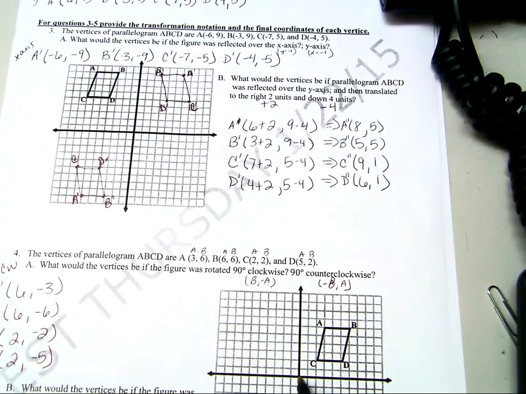6, 1, 2, 3, 4, 5, 6. Negative 3, 1, 2, 3. 6, negative 6. So I'm going to go down 3 more. Then I got 2, 1, 2, negative 2, 1, 2. And then 2, negative 5, 1, 2, 3, 4, 5.